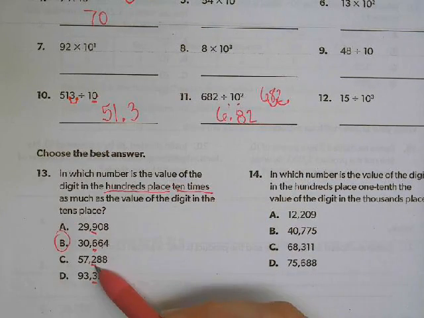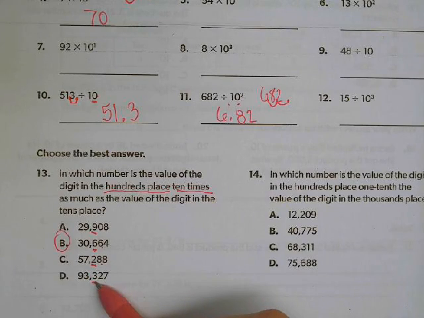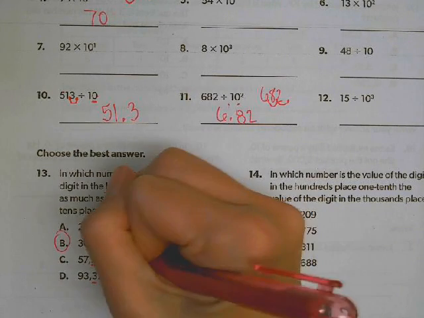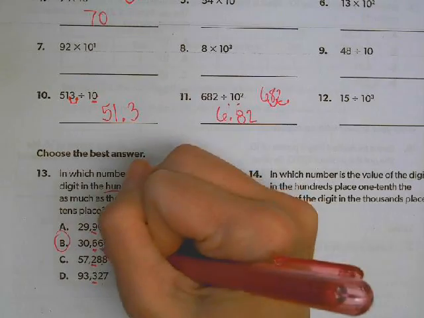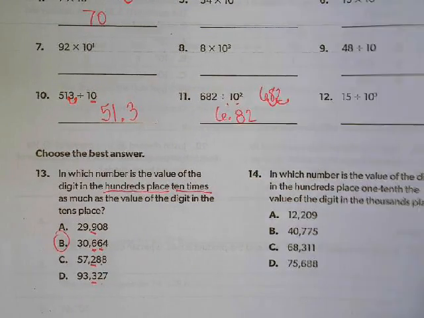Is 2 10 times greater than this 8? No. Is a 3 in the hundreds place 10 times greater than a 2 in the tens place? No. So that one would be correct right there because you've got your 6 in the hundreds and 6 in the tens. Okay? Moving on, let's take a look at number 17.